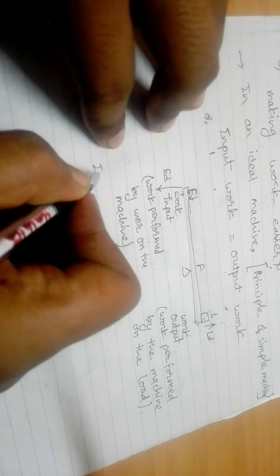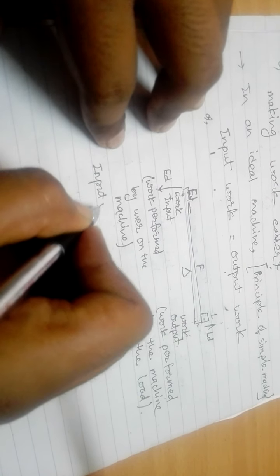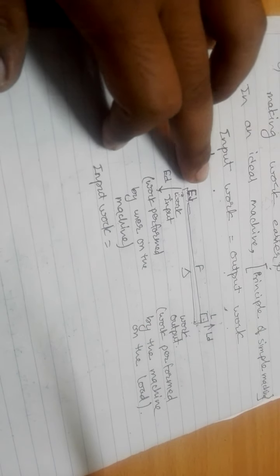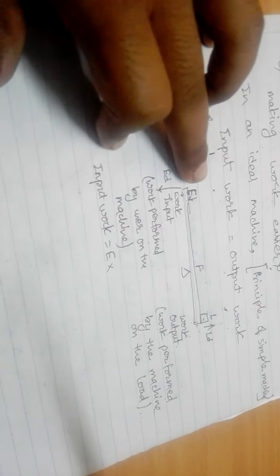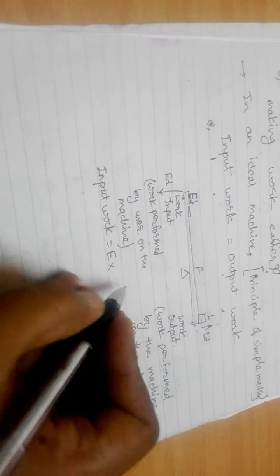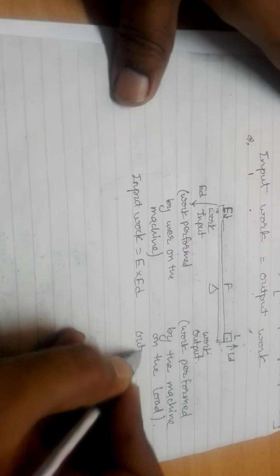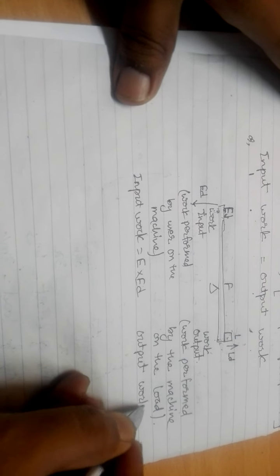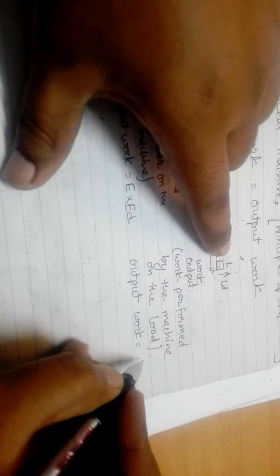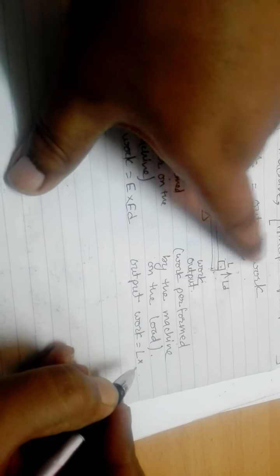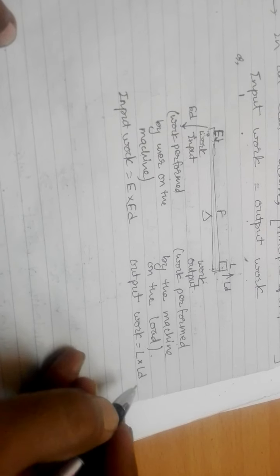Now here in this case, what is the formula of input work? You can see, since you are applying force, that means effort into what is the distance covered by effort? ED. Okay, let me make it straight. Now what is the formula to calculate output work? Output work means what amount of force is being overcome by the machine? L. And what is the distance covered by load? LD. Okay, so we are going to substitute this value over here.